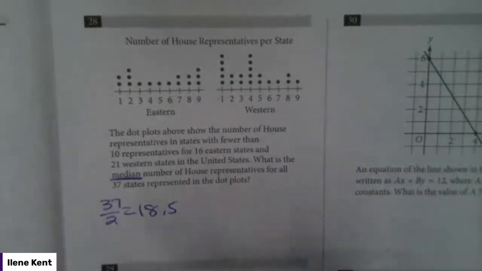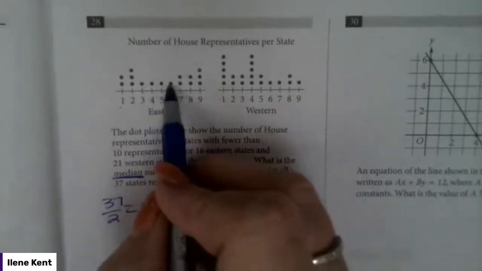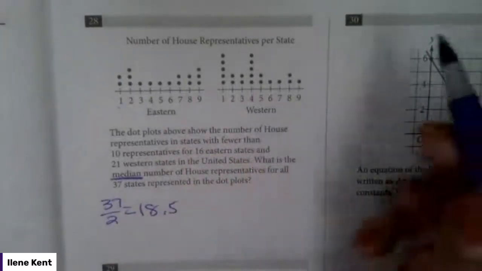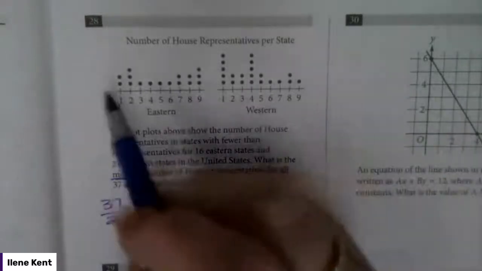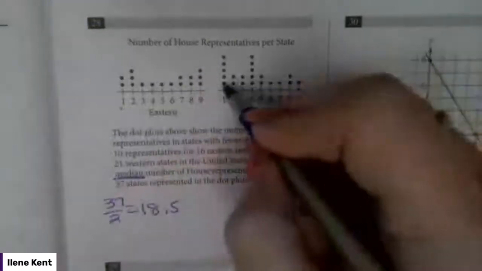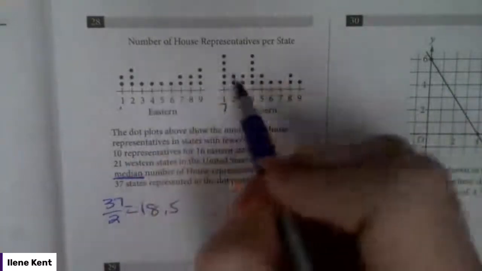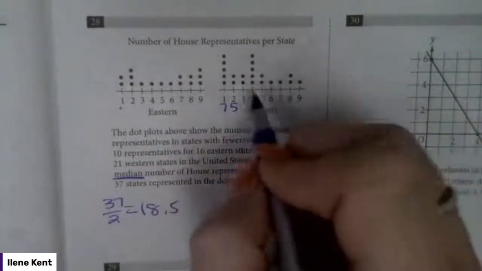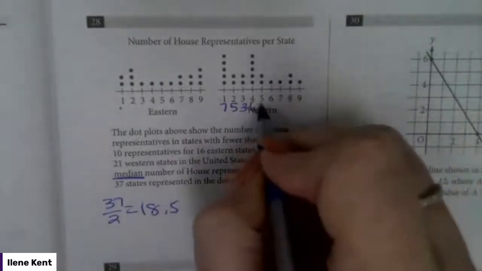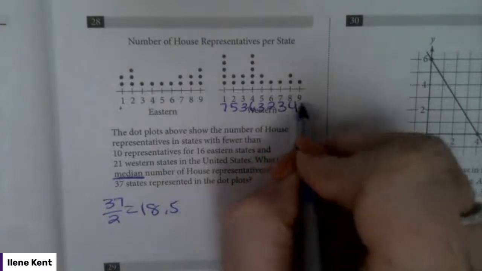Well, in this case, it looks like we have 2, 3, 4, 5, 6, 7, 8, 9, 10, 11, 12, 13, 14, 15, 16 over here. So the way we would figure out the 18th one is to add up within each column. There are 7 of these ones, 5 twos, 3 threes, 6 fours, 3 fives, 2 sixes, 3 sevens, 4 eights, and 4 nines.